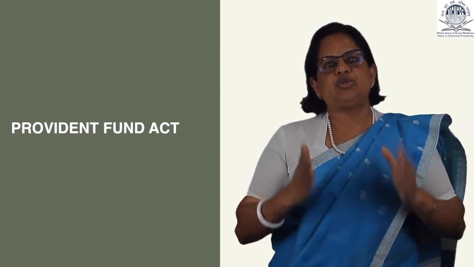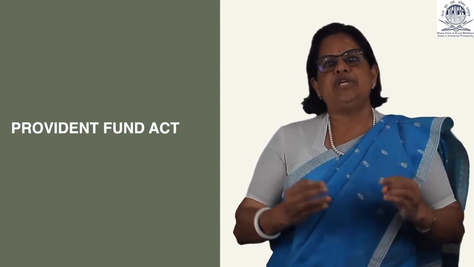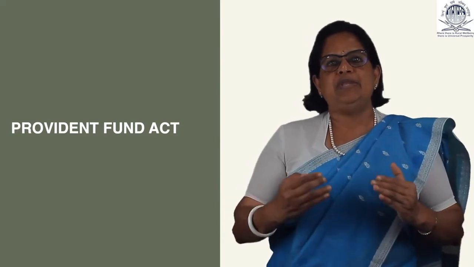How does this scheme work? Every month, employer and employee contribute 12% of their salary towards Provident Fund. This payment continues throughout the working life of the employee. The account can be transferred to the new organization if the employee changes the job in between. The corpus fund will really help the employees at the time of retirement or to meet unexpected contingencies. It is important to remember that employee provident fund cannot be closed throughout the working life of the employee.